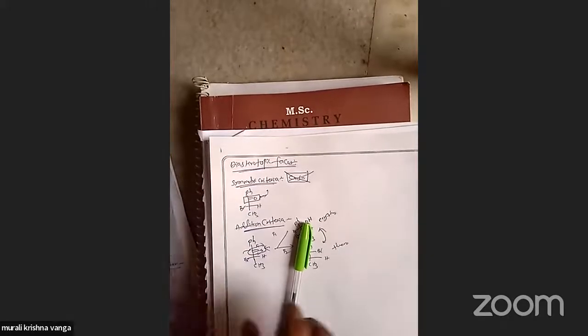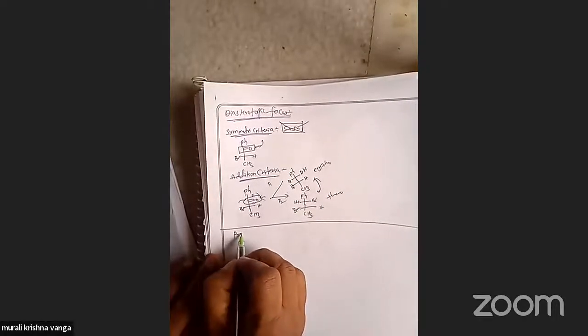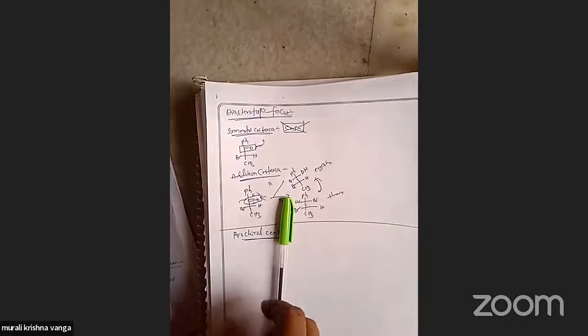Next one is prochiral center. Any center of a molecule where, on substitution or addition, the products produced are chiral stereoisomers, then that center is called a prochiral center. Okay, I am taking one example here.